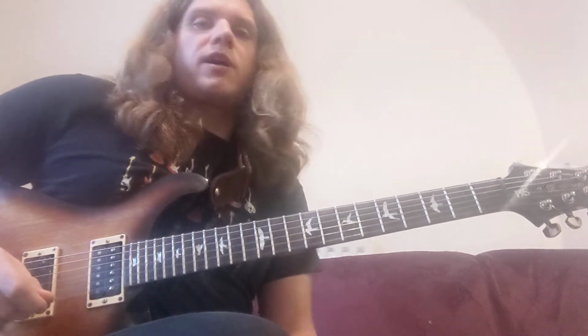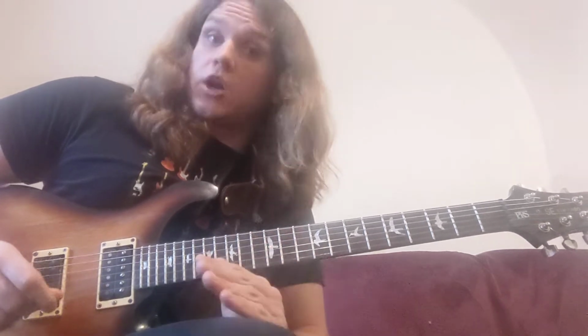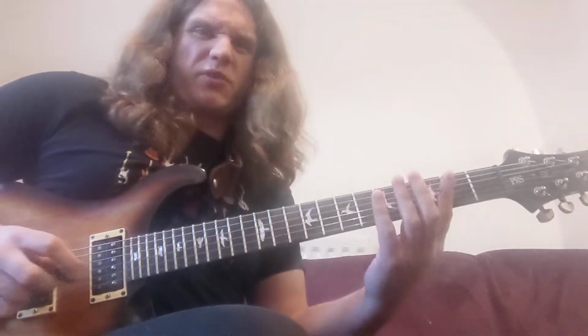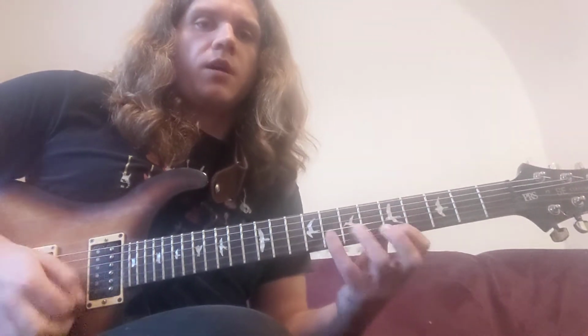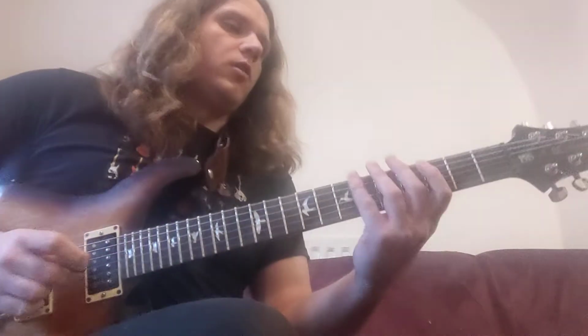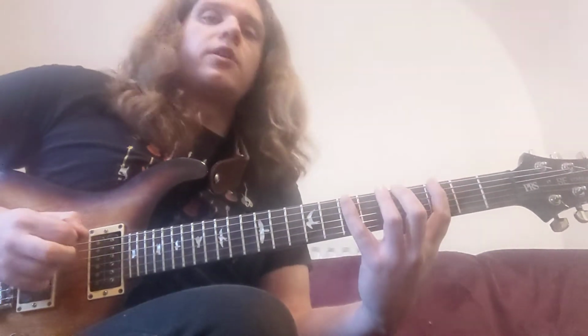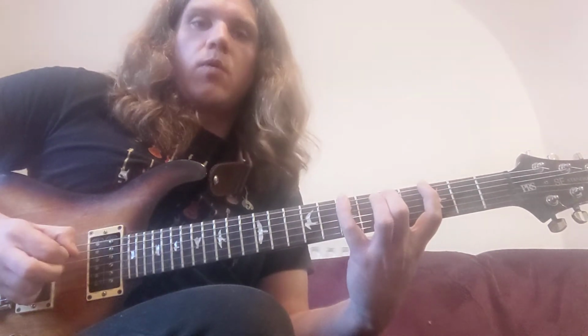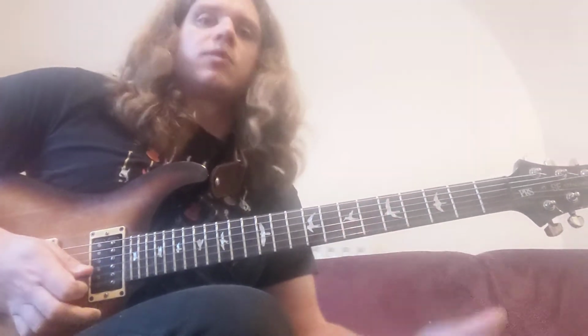Before we crack on with the lesson, I'm just going to briefly explain the differences between alternate picking and economy picking. I'll use this 3 note per string G major scale as a quick example. When you alternate pick, assuming you're starting on a downstroke, you're going to go down, up, down, up, down, up, down, and so on and so on.